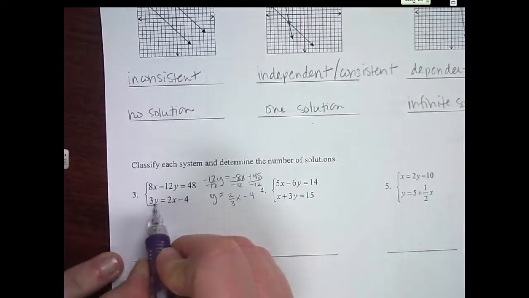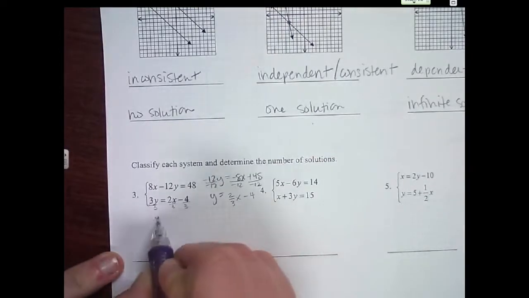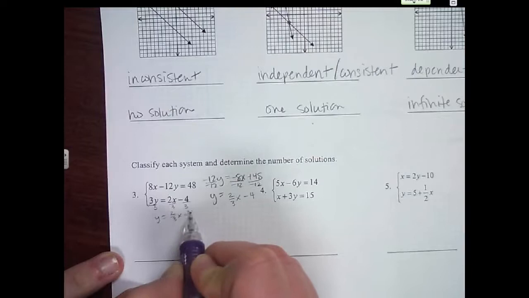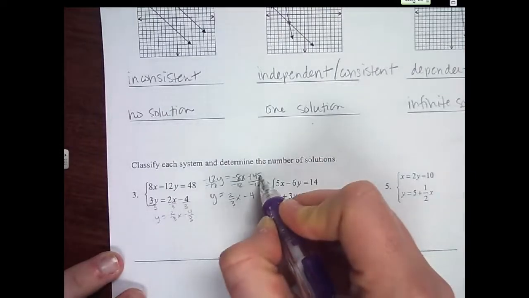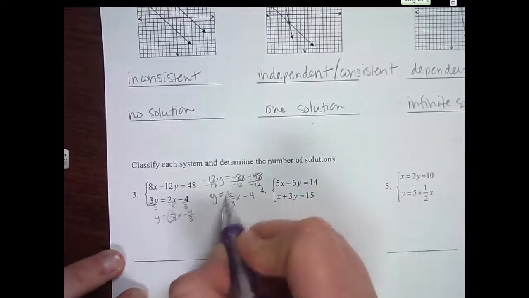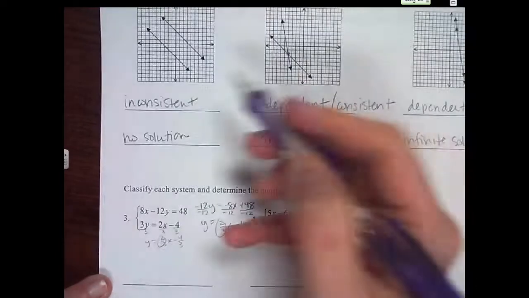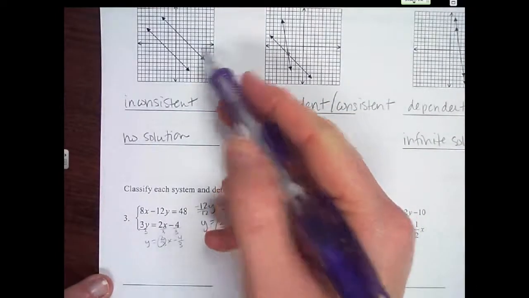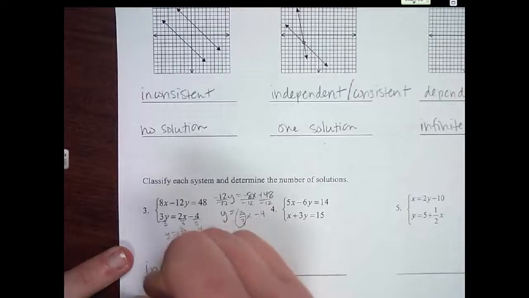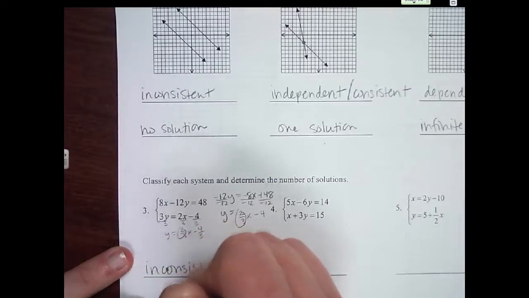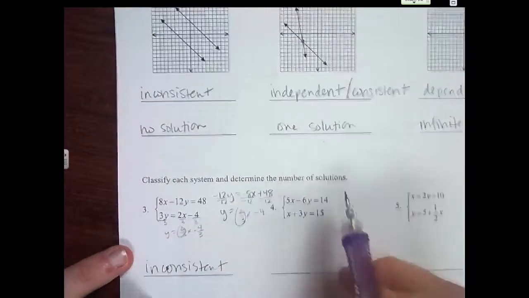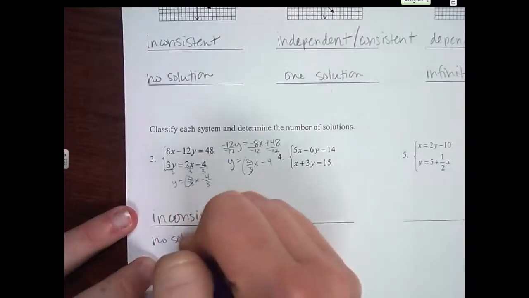Okay, then I look at this one. I need to divide by 3. I get 2/3 x minus 4/3. Okay, the slopes are the same, but they have different y-intercepts. So that would be this one. Slopes are the same, different y-intercepts. So to classify, I would say inconsistent. And it says determine the number of solutions. I would say no solution.